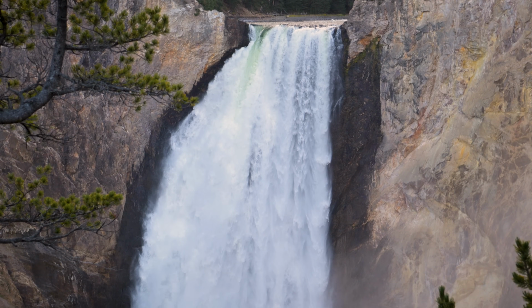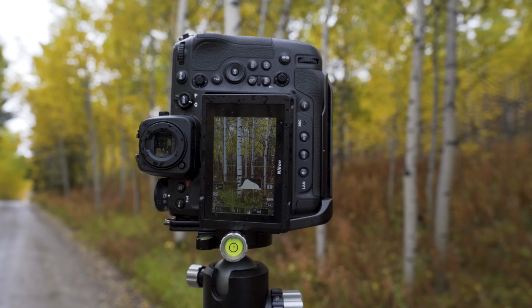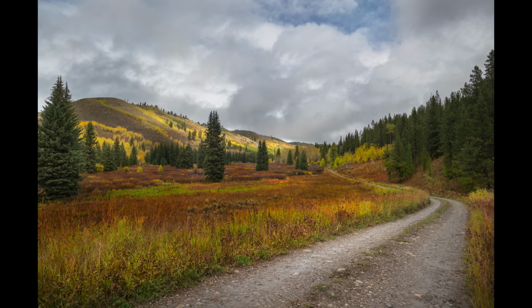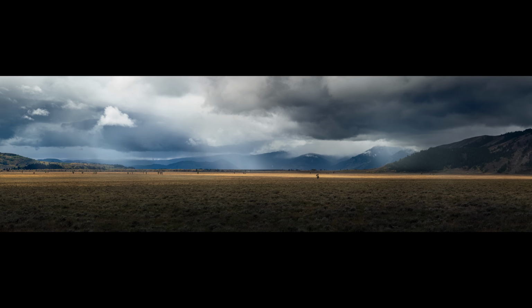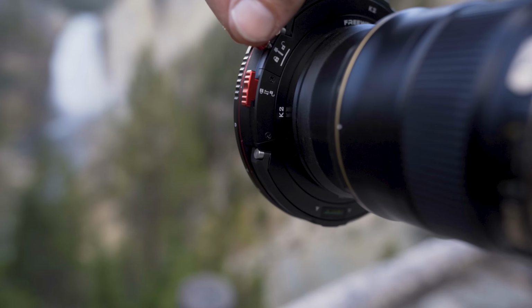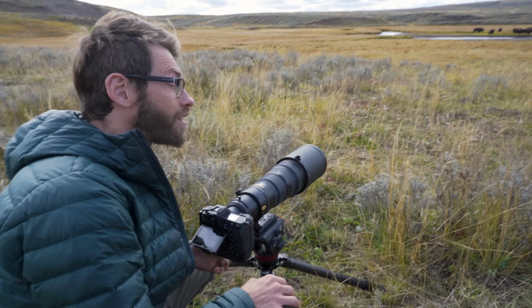Welcome to this week's episode where I travel through the Teton Mountains into Yellowstone National Park photographing landscapes. I go over some techniques like applying filters to your lens, my composition, and telephoto landscape photography.